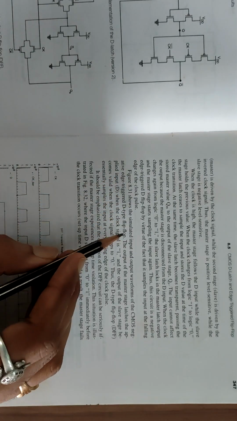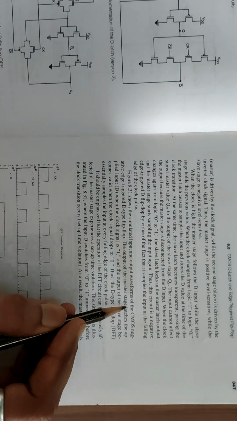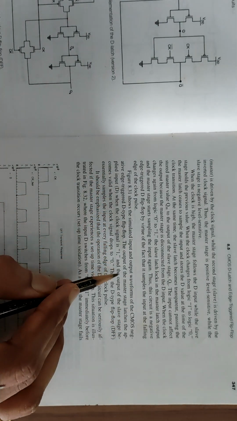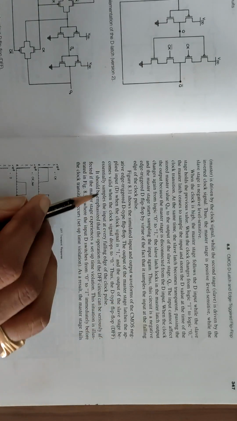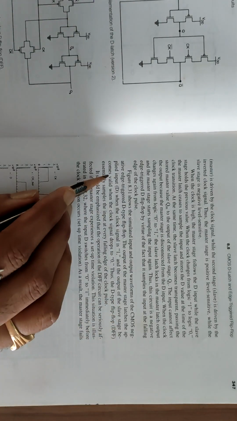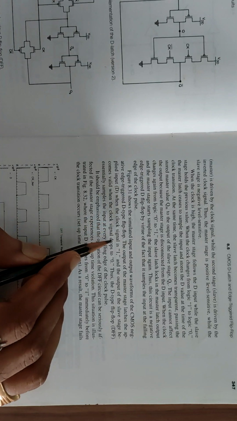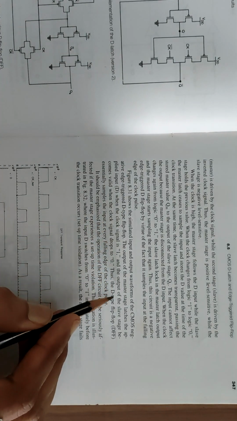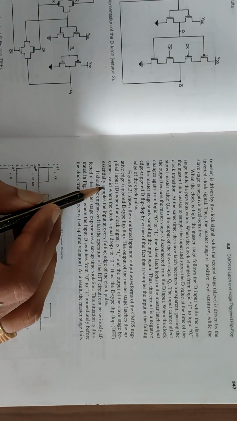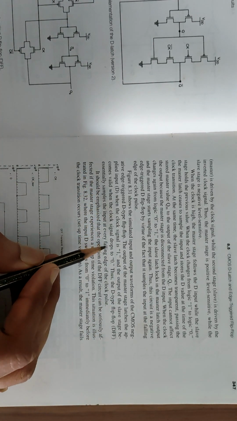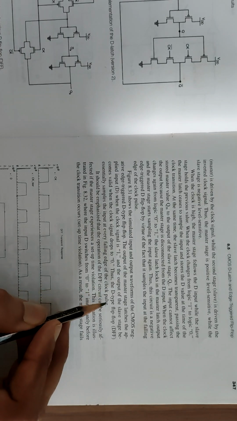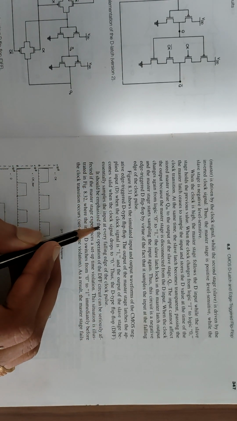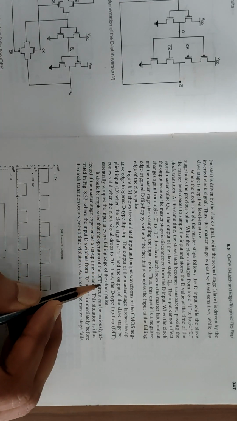Figure shows the simulated input and output waveforms of the CMOS negative edge triggered D-type flip-flop. The output of the master stage latches the applied input D when the clock signal is 1, and the output of the slave stage becomes valid when the clock signal drops to 0. Thus, the D-type flip-flop (DFF) essentially samples the input at every falling edge of the clock pulse.